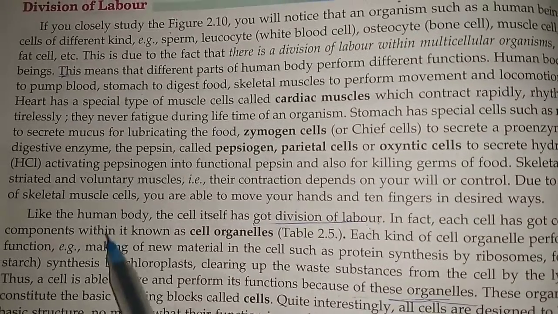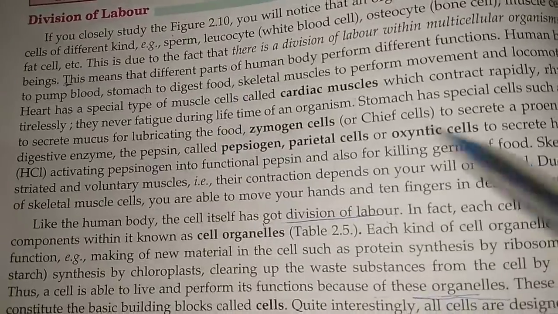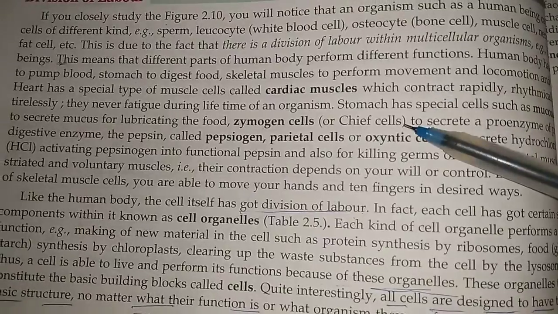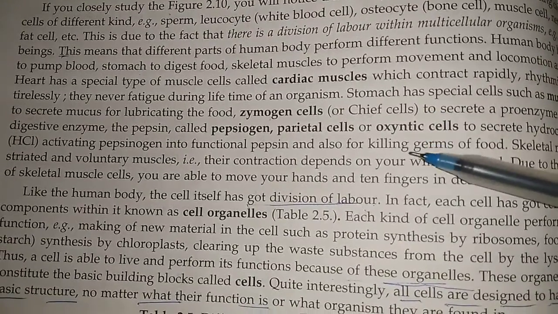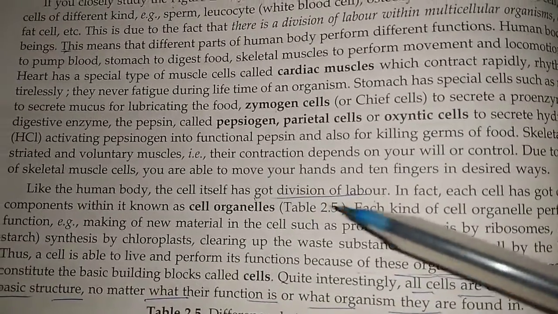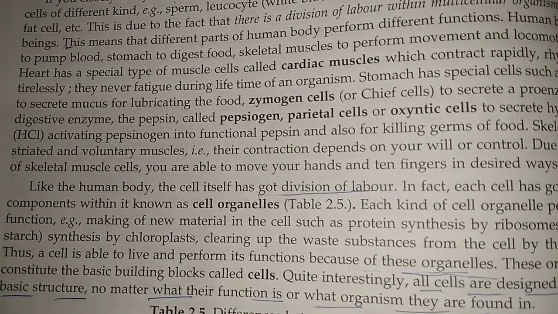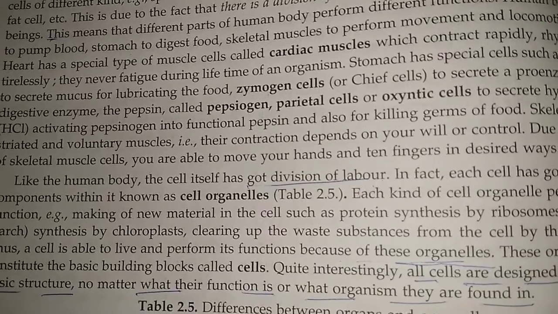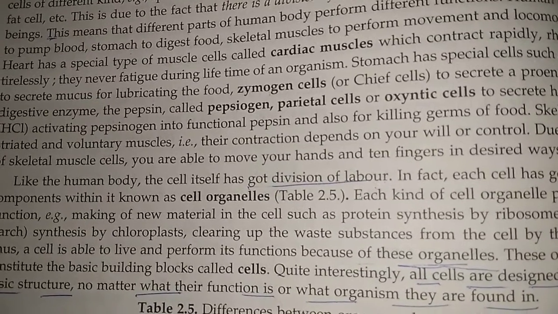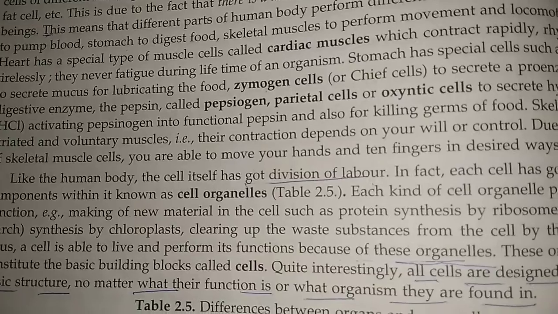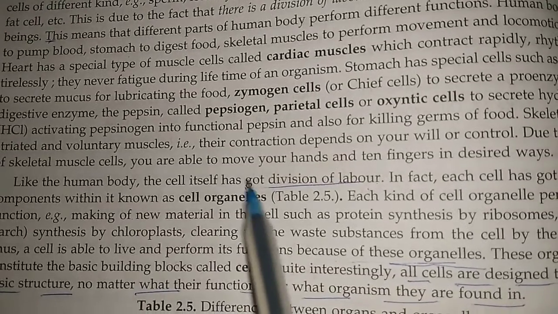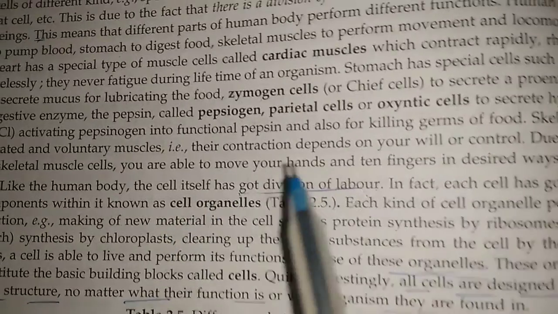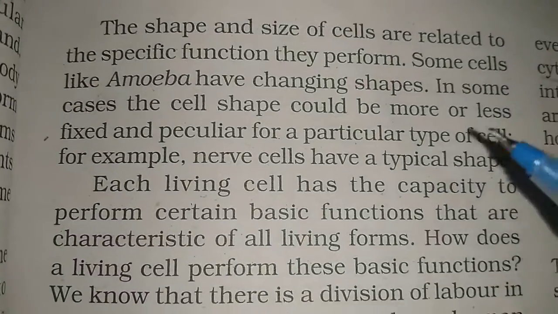So that was about the division of work. As we have seen, in our body different organs perform different functions and different cells perform different functions. Same in the cell, there are different components that perform different functions, and together these functions performed by the different components make the cell live, right? And we call such components cell organelles. Now students, let's go ahead.